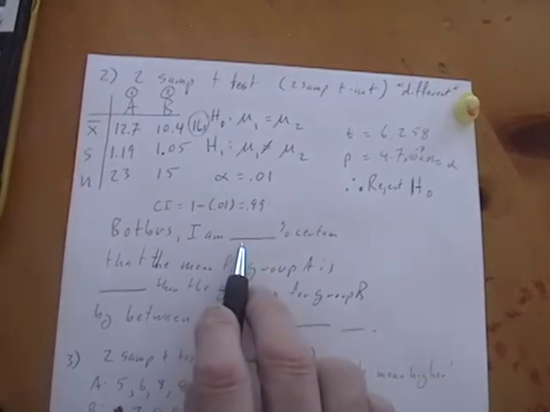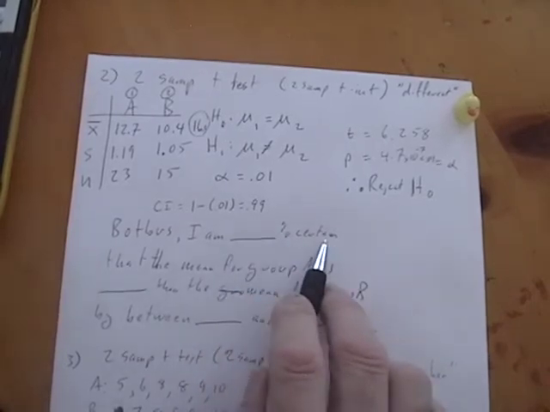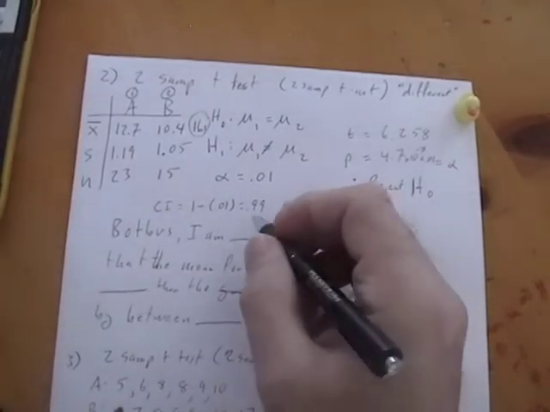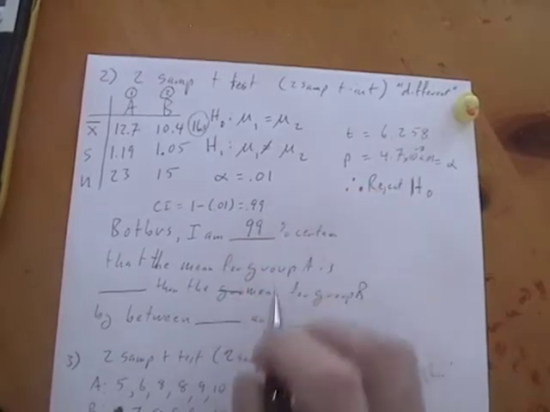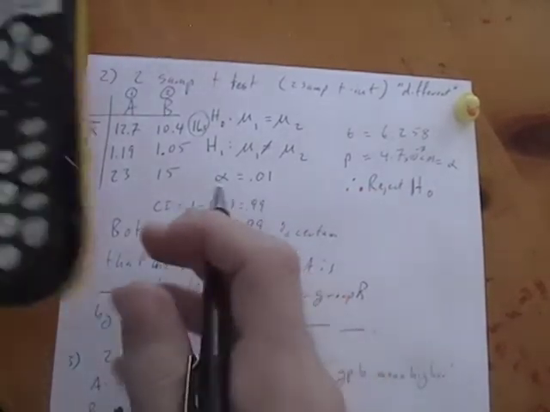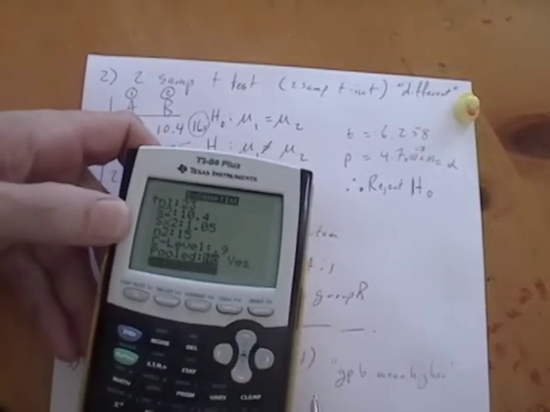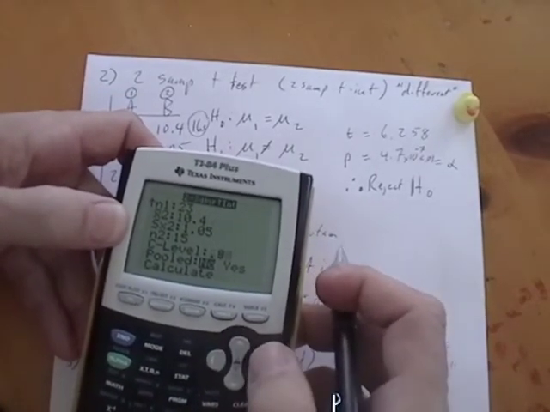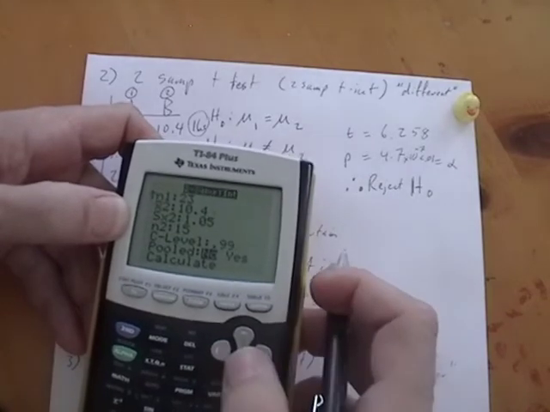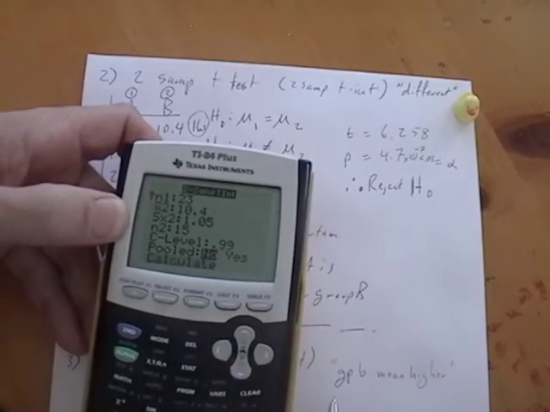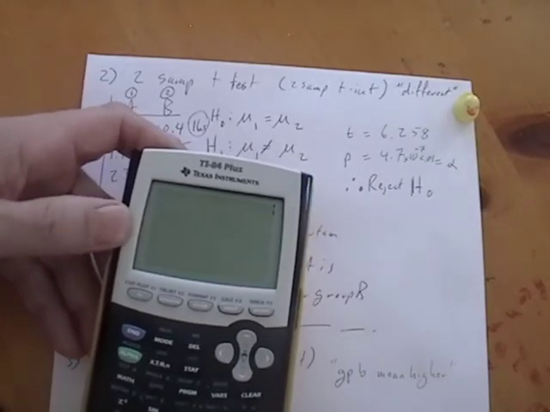The first blank, the degree of certainty, that came from our confidence interval. That would be 99% certain. The other values, well, let's try the calculator. I've put in everything. I switch confidence interval to 0.99 and I calculate.